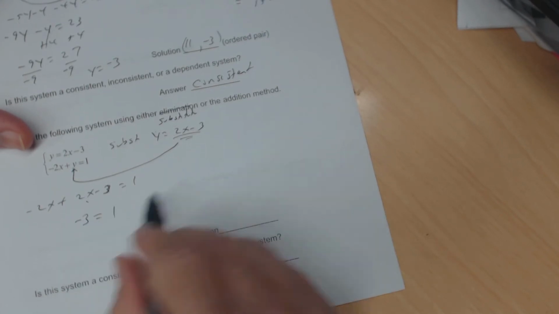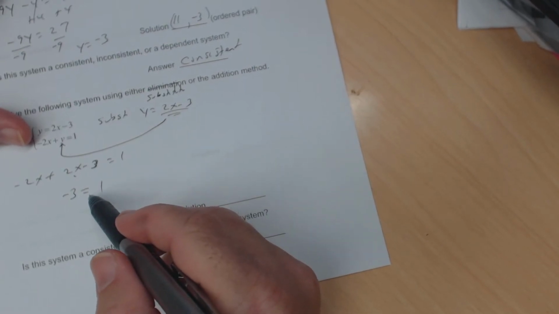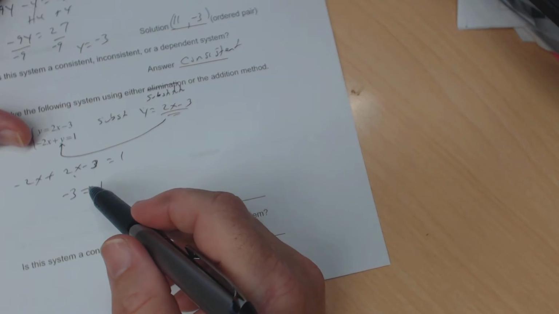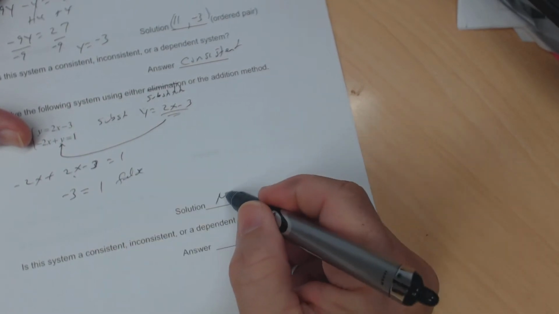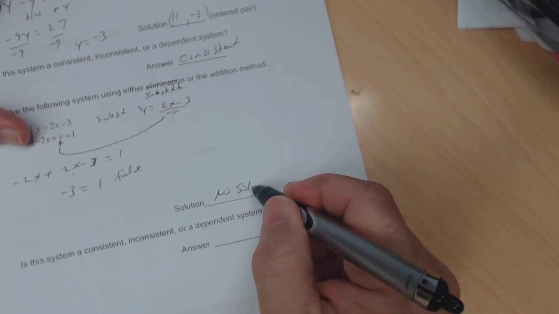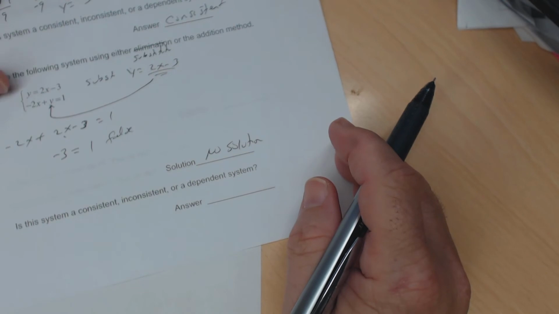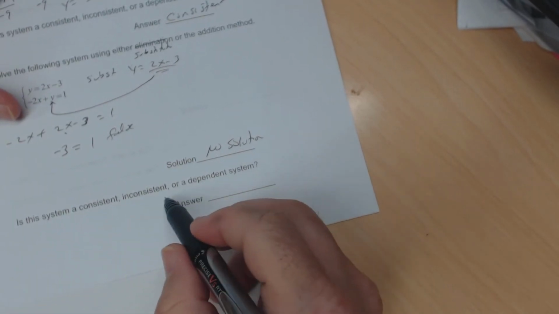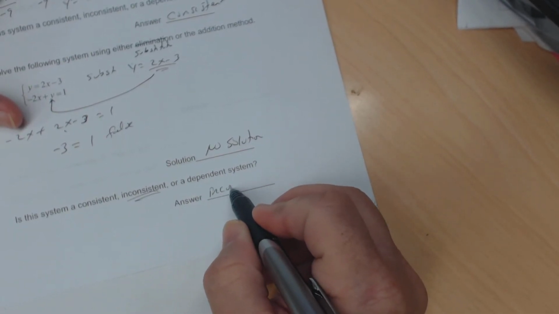And notice the variables disappear. Now what happens is, remember, when the variables disappear, either you have all real numbers as solutions or you have no solution. Well, this is a false statement, so you would say no solution. And so is the system consistent, inconsistent, or dependent? Since there's no solution, you're going to say inconsistent.